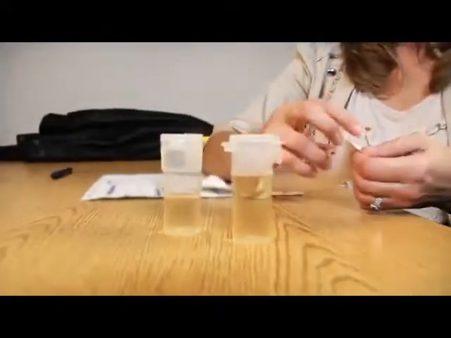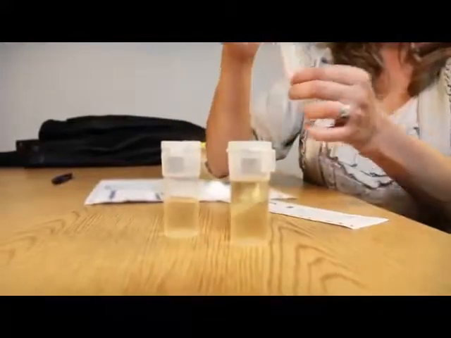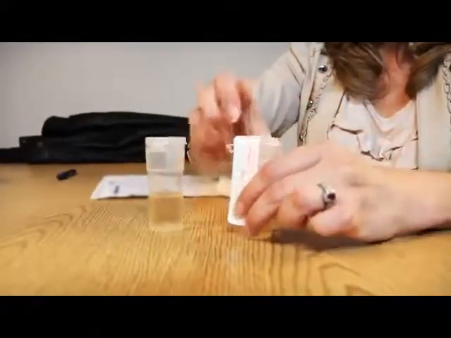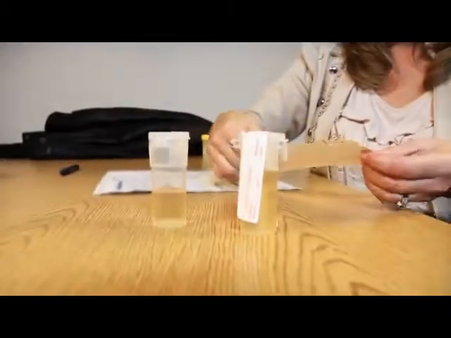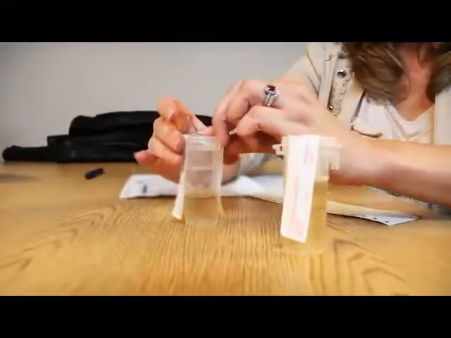Affix the specimen bottle seals to each bottle, ensuring that the seal labeled as A is placed on the primary bottle with at least 30 milliliters of urine, and that the seal labeled as B is placed on the bottle with 15 milliliters of urine.